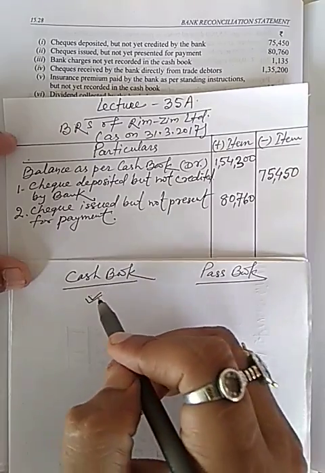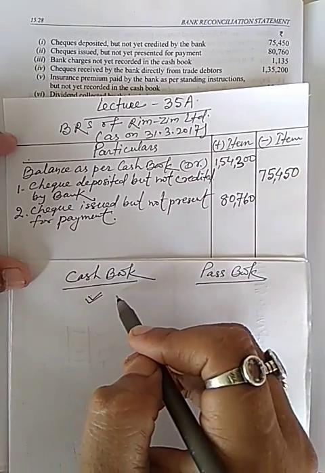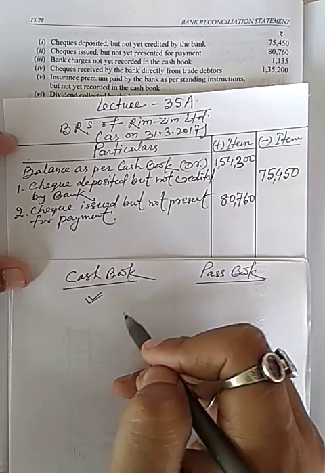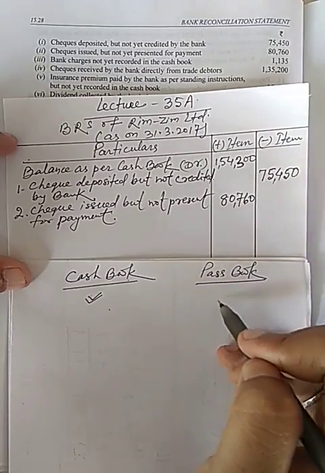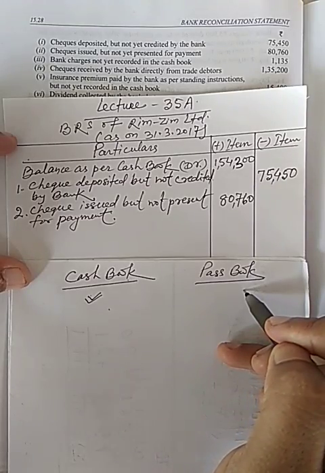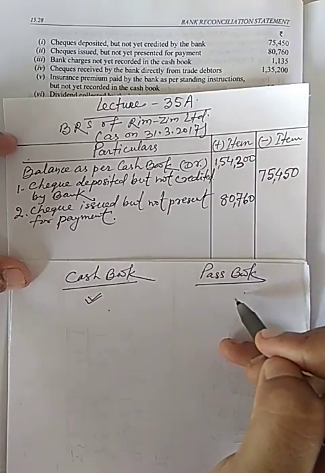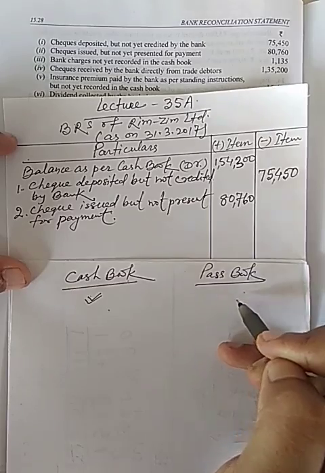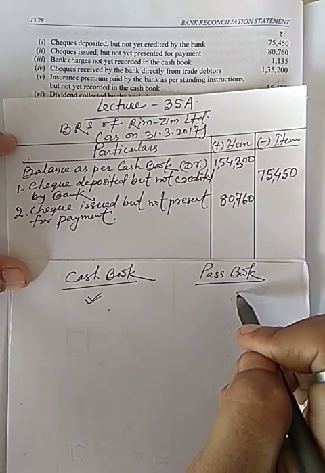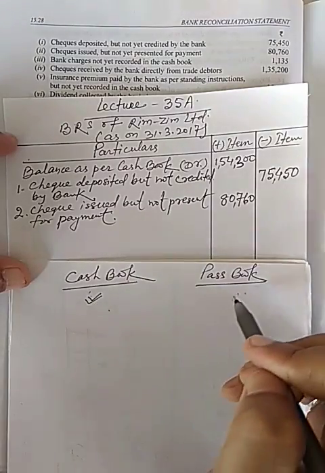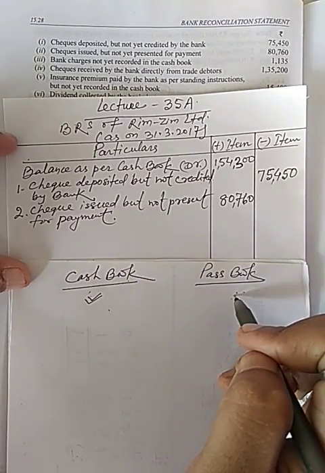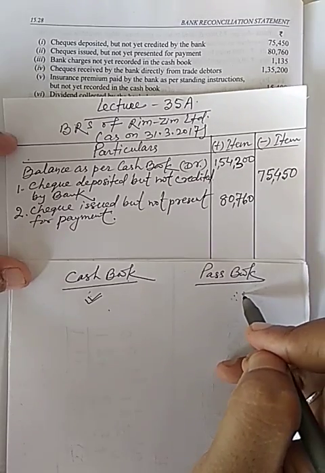Because when I issue a cheque, it will decrease our cash book, but not presented for payment, so it will increase our passbook. So I have to match the cash book with the passbook.